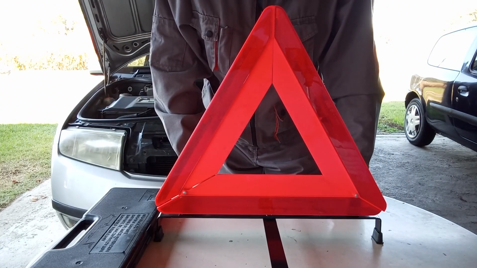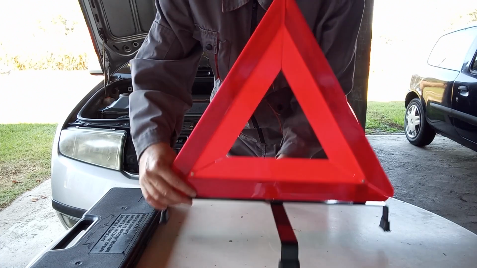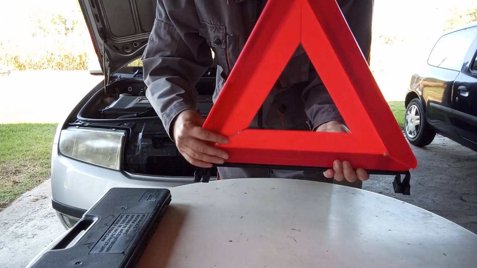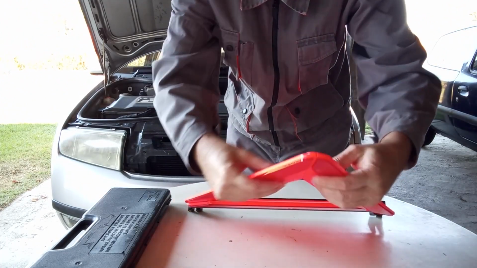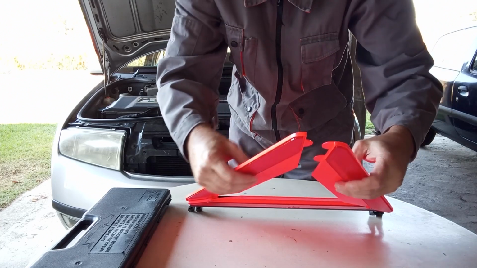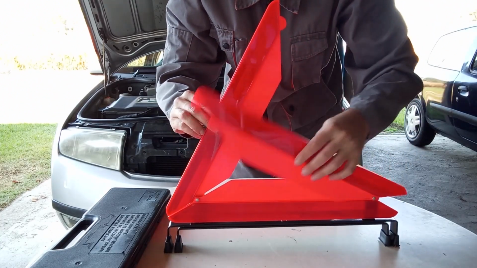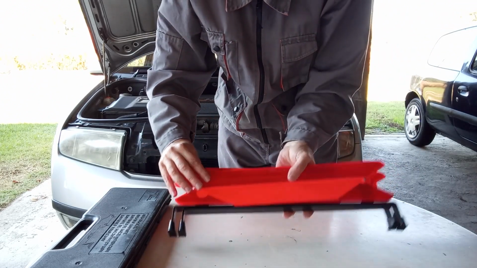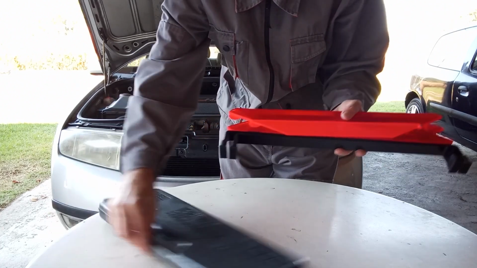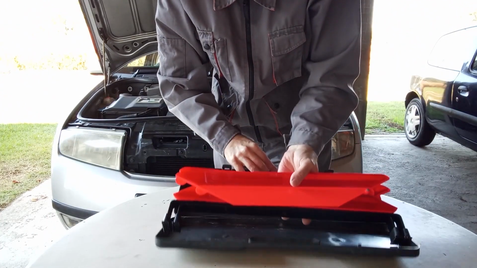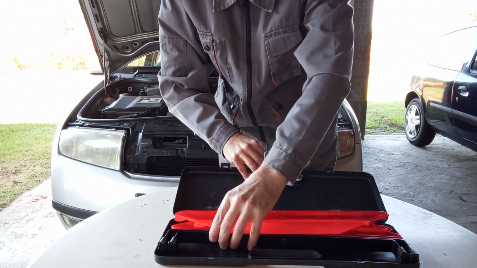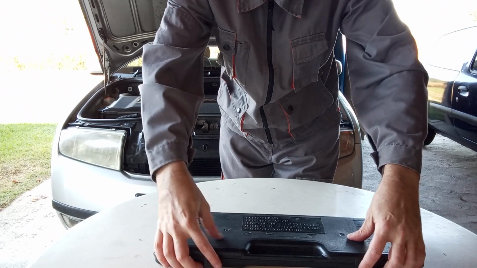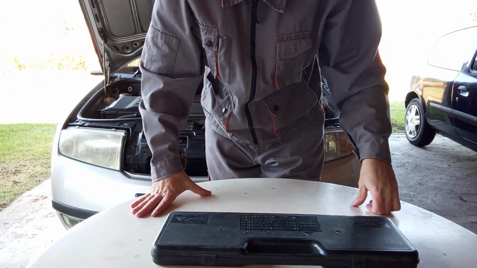Now, when you're done using the triangle, you can simply disassemble it by turning the legs under one another like this, okay, and simply pulling the clips apart like this. And once you're done, you put one part of the triangle down, the other part down, and the triangle is disassembled. After that, you put the triangle back into the case like this and back into the boot.